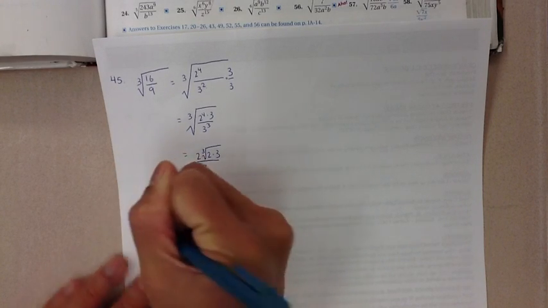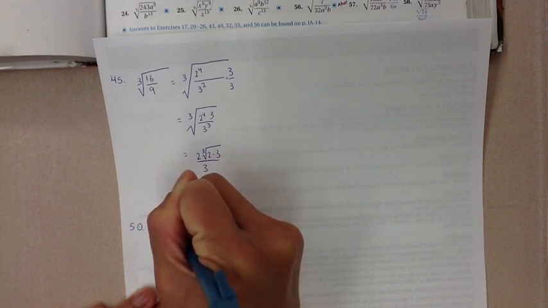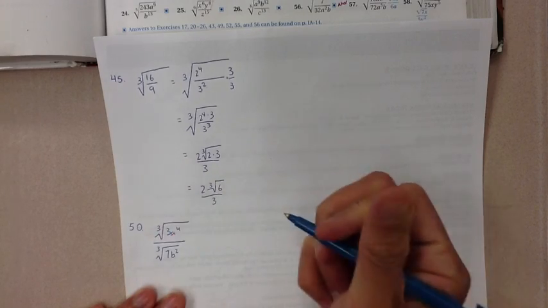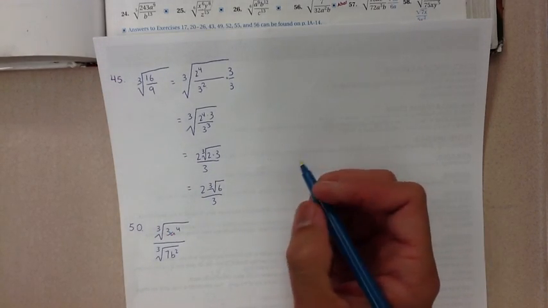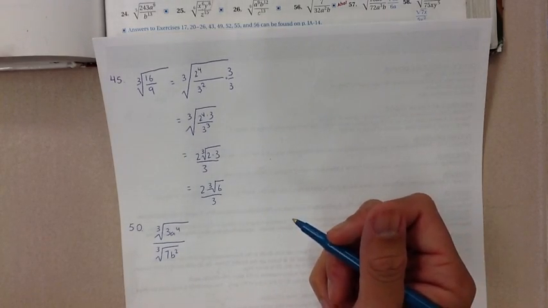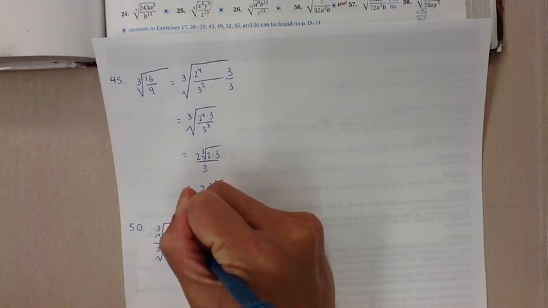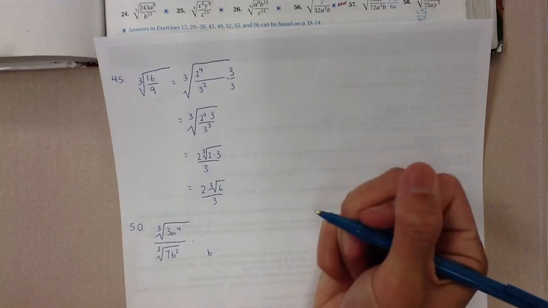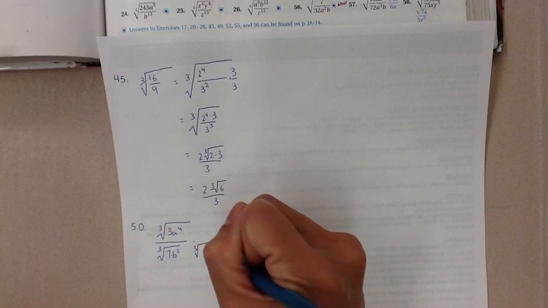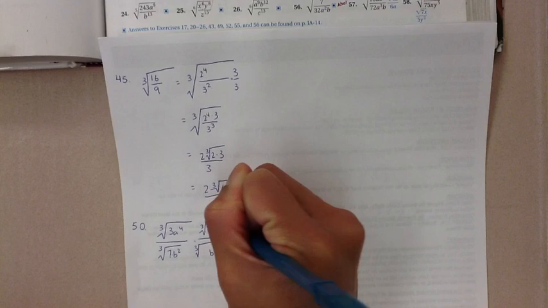Number 50. 50 is a cube root: 3a to the 4th over the cube root of 7b squared. Now here, it's already separate, so why don't we try doing it separately? To rationalize the denominator, how am I going to get that b to the 3rd power? Well, I have to multiply by one more b, right? But not just the b. It's got to still be in that cube root, otherwise I'm not going to be able to multiply it to each other. So I also have to do that to the top.